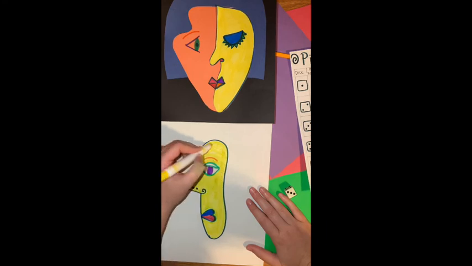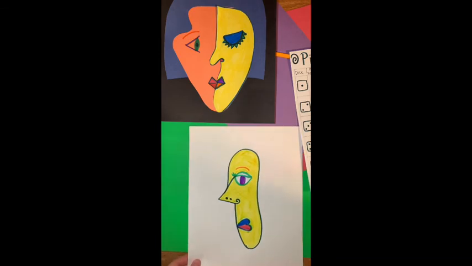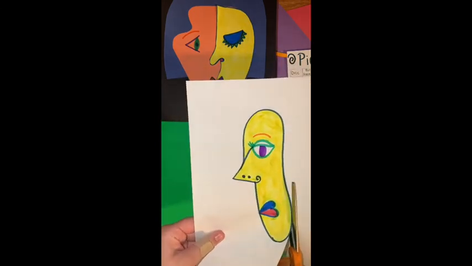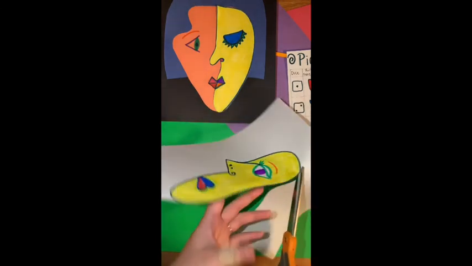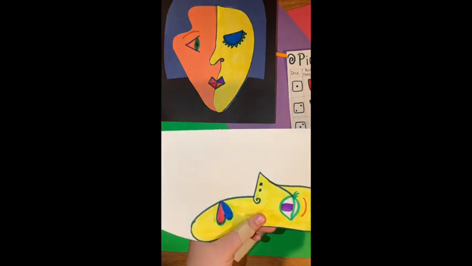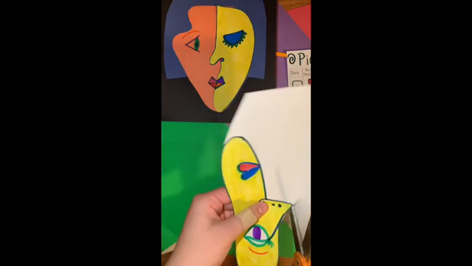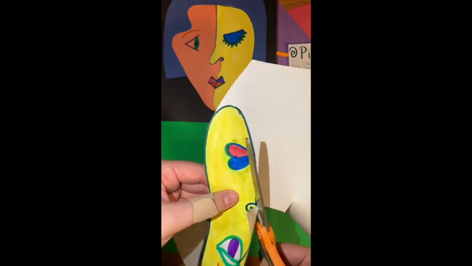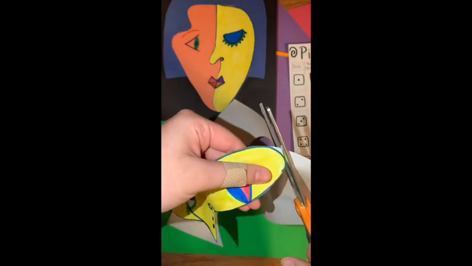All right, and now we need to cut this side out. Moving very slowly. You always want to make sure that you take your time, especially when you're using scissors, because we mess up whenever we try and go quickly. So go ahead and take your time and watch for your fingers.